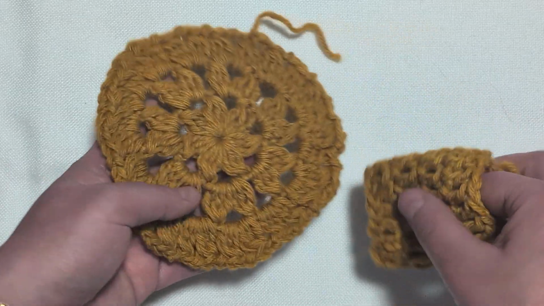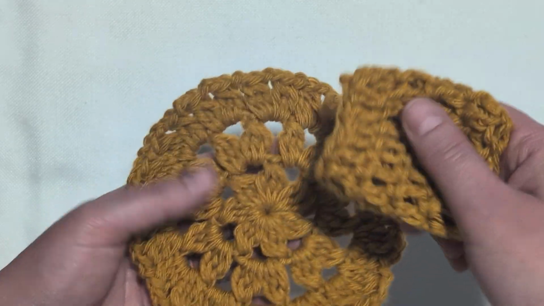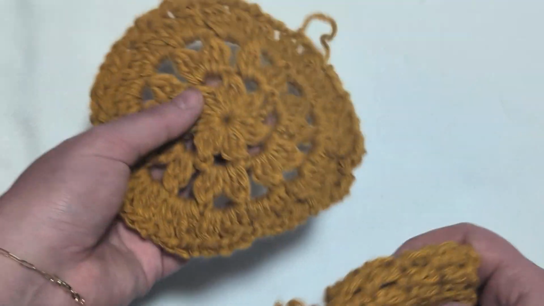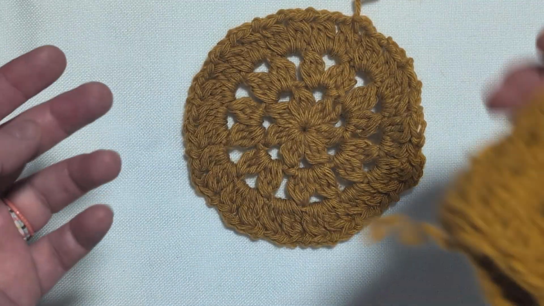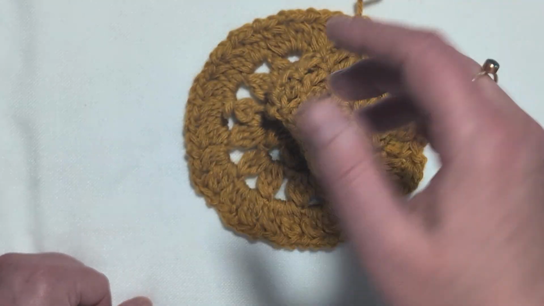Anyway, RND stands for round. It can be used for garments, plushies, doilies, any kind of thing like that. You just go in the round and don't flip your work back and forth.